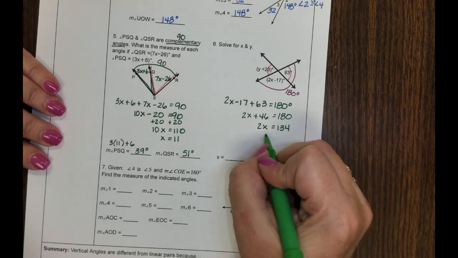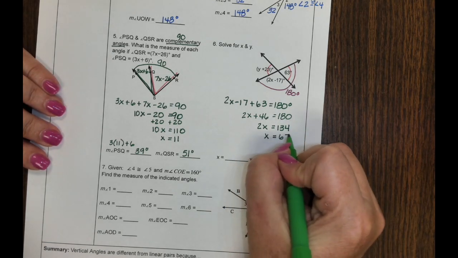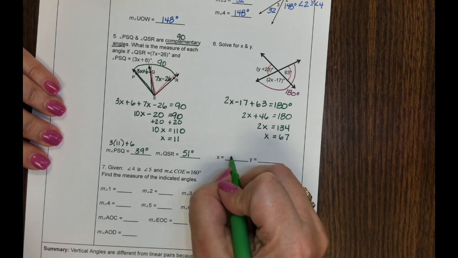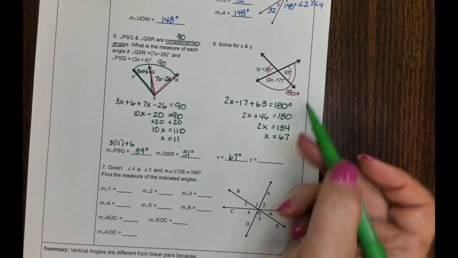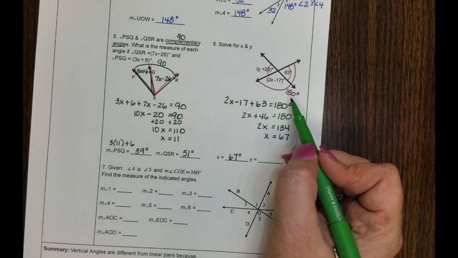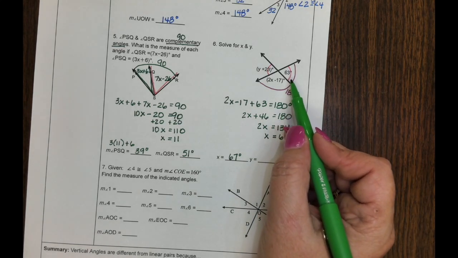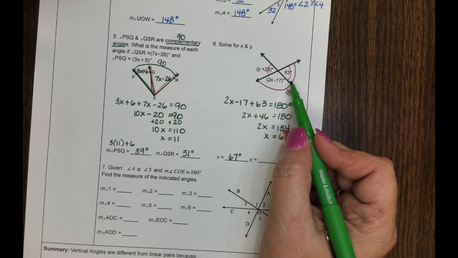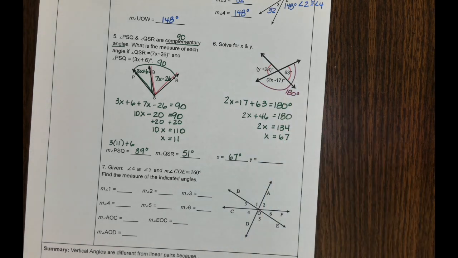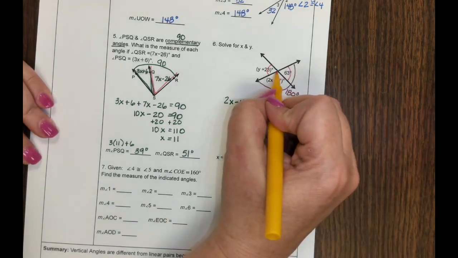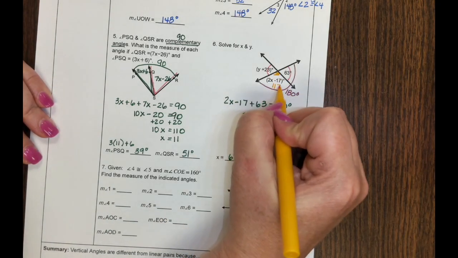Divide both sides by 2, and you get that x is equal to 67. So x is equal to 67. There's another way you could have done that. If you know that these two add up to 180, I've already used up 63 degrees of it. So I could take 180 and subtract 63 and get 117. So what I know is that this angle right here is 117.